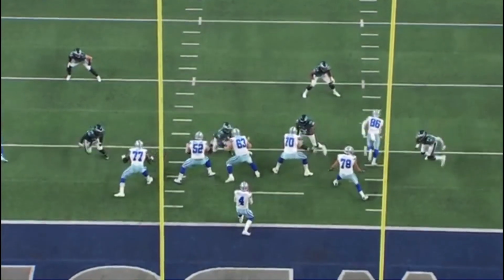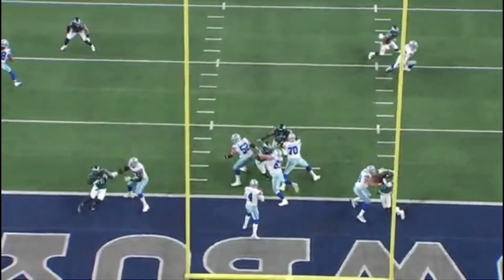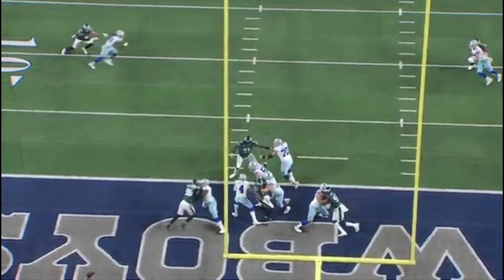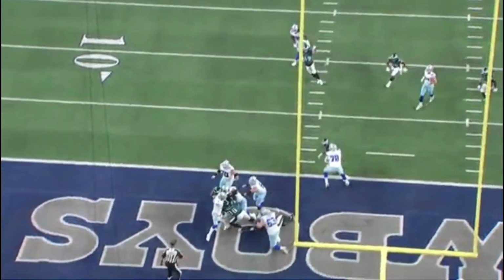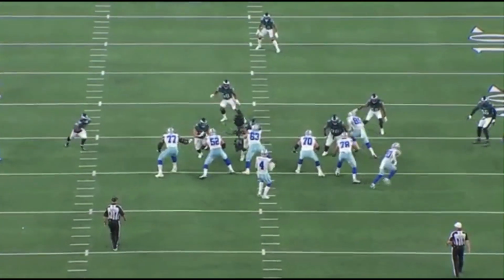All right, so now let's take it out. Here we go. You get that 1 technique. You try to get over there to him, but then again, Hargrave just does an excellent job of pressing through that double team, and then now frees Fletcher Cox for this touchdown.